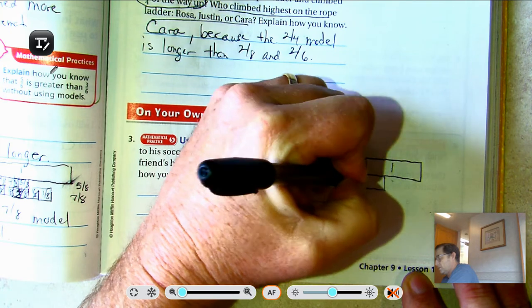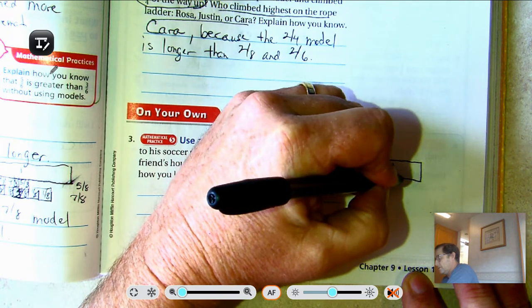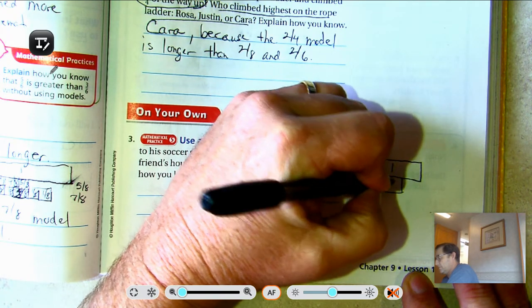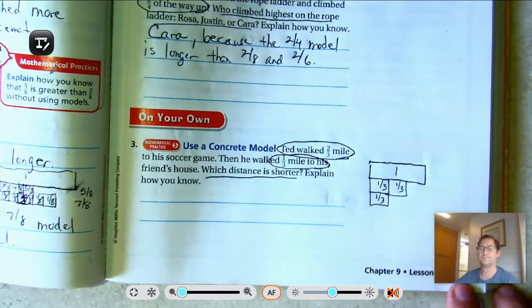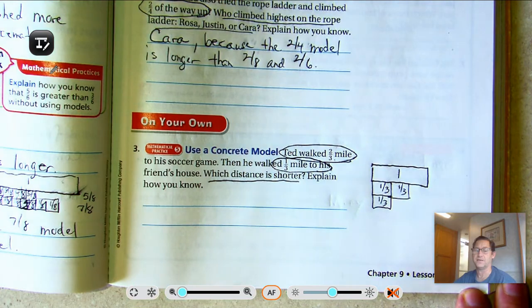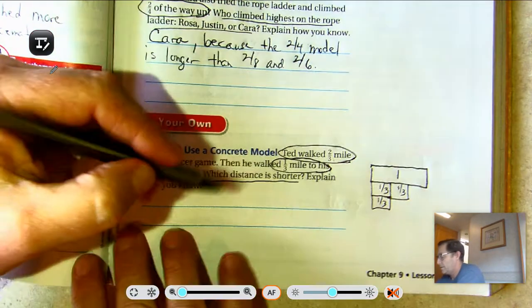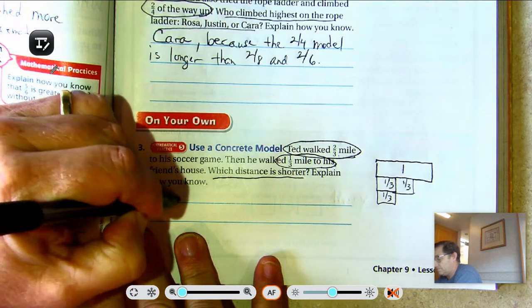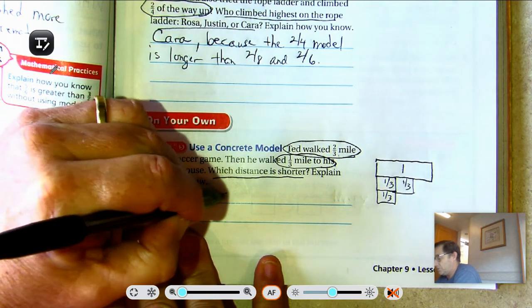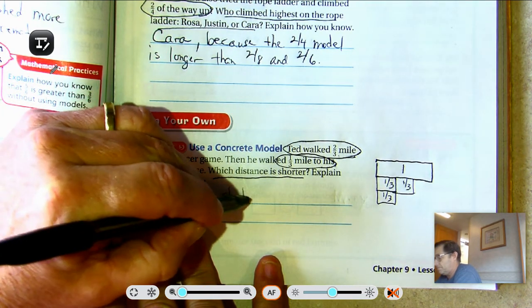Maybe this is 1/3 and 2/3 compared to 1/3. Okay, that's what our fraction tiles were showing us. So 1/3 mile is shorter.